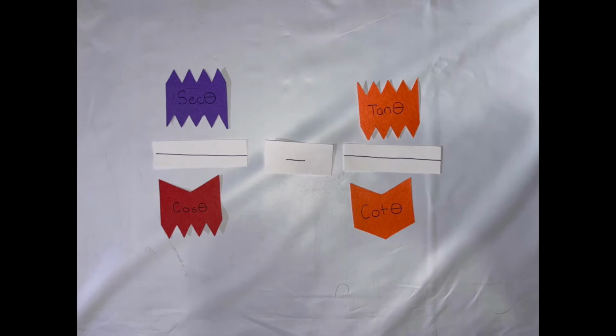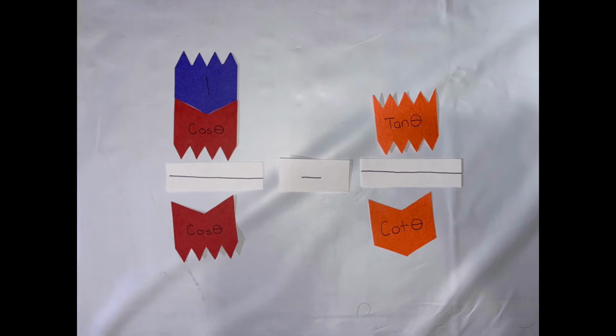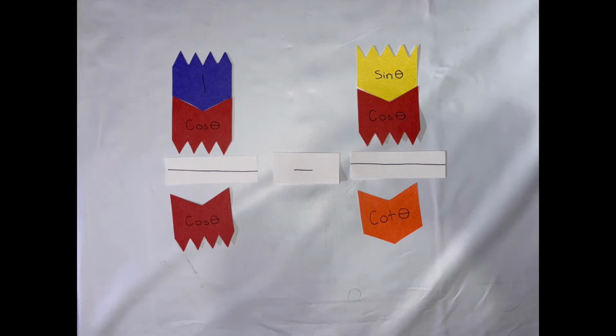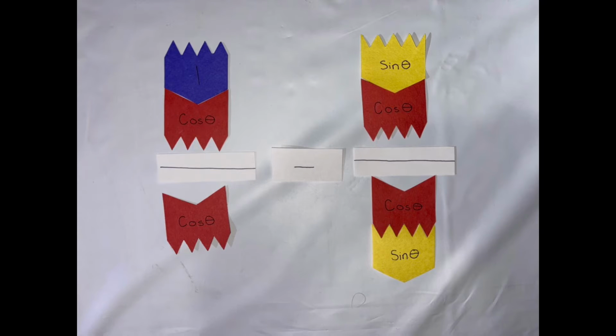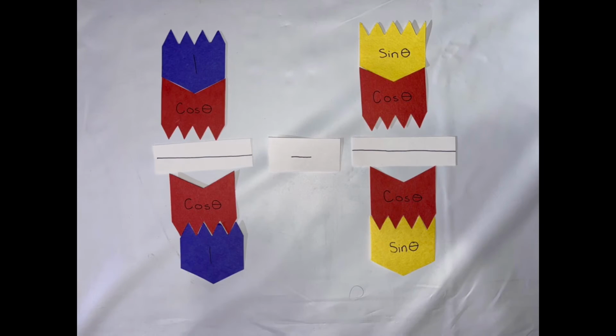Secant of theta would turn into 1 over cosine of theta. Tan of theta would turn into sine of theta over cosine of theta. Cotangent of theta would turn into cosine of theta over sine of theta. And to make things a little bit easier for ourselves, we will go ahead and put cosine of theta over 1. This leaves us with 1 over cosine of theta over cosine of theta over 1 minus sine of theta over cosine of theta over cosine of theta over sine of theta.